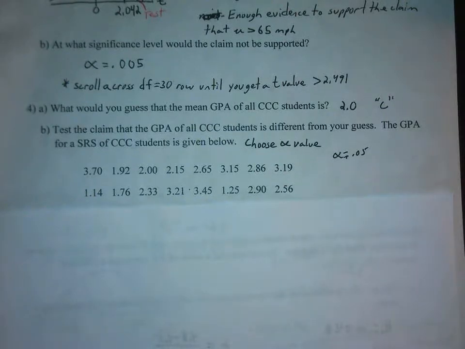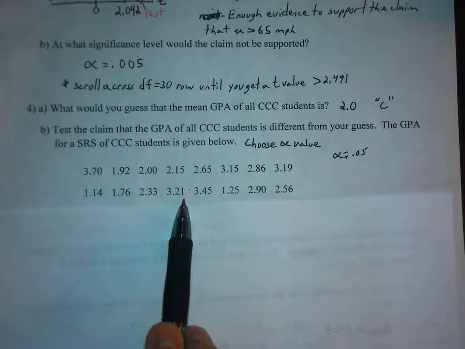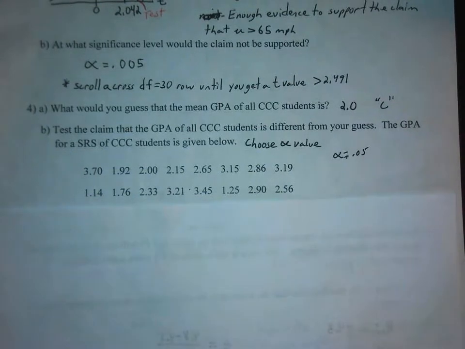Put them in list 1, do the 1-Var Stats, and you find your x bar and s. Now your calculator does give you a sigma, but remember your calculator does not know that this is not a population when you entered it in your list. So you need to be smarter than the calculator and know that it's a sample. So you're going to use s.